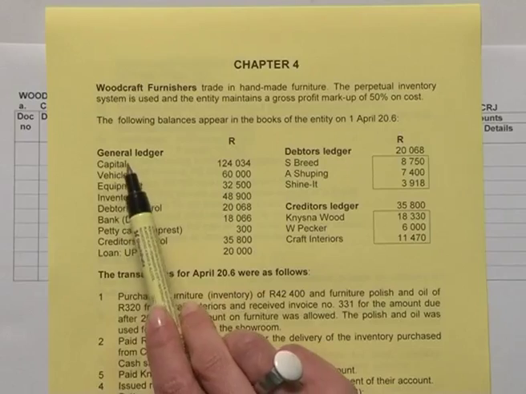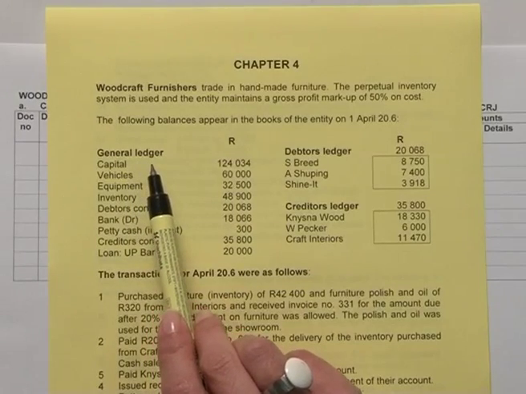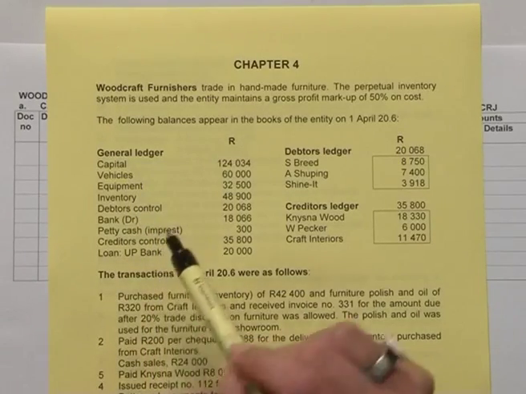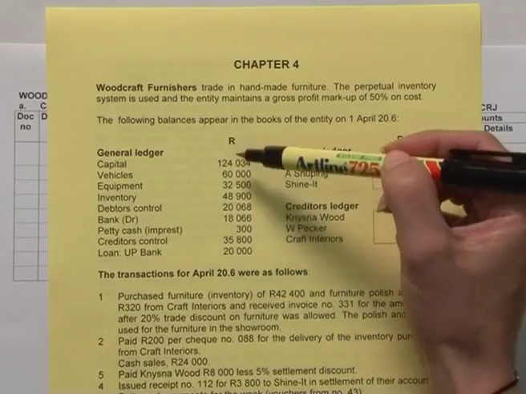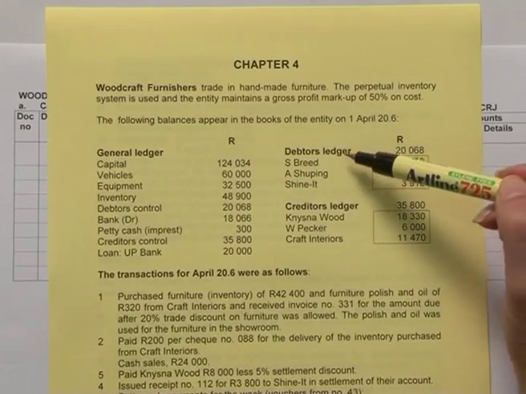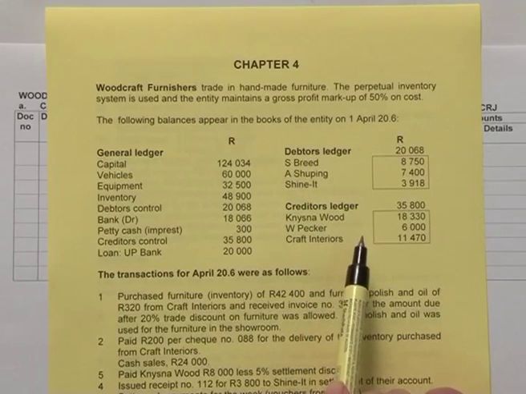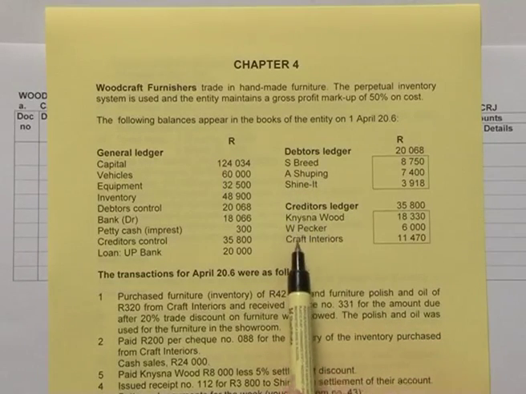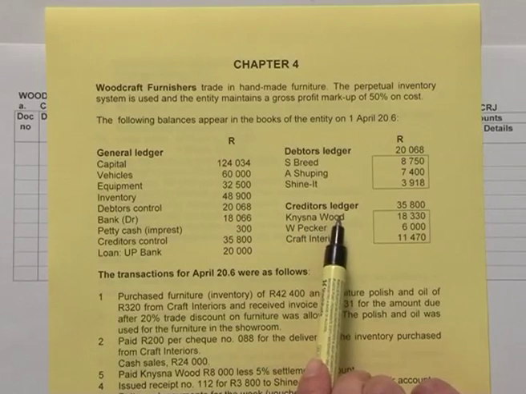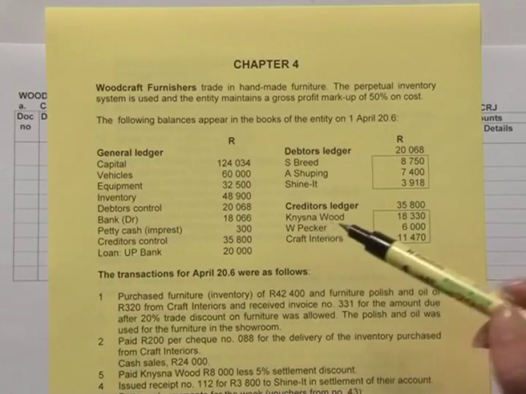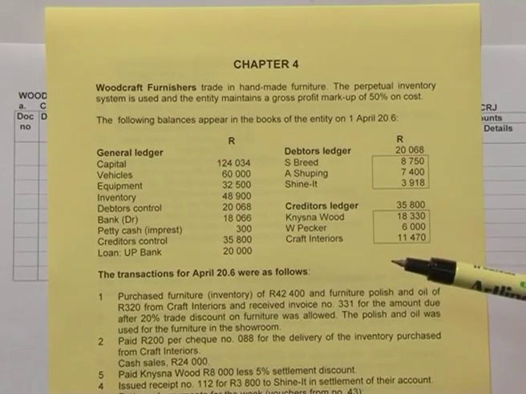Question clip 2 will deal with postings from the journal to the general ledger. All of these amounts are reserved for the general ledger. These 3 balances are reserved for the debtors ledger, which we're also going to deal with in a later clip, and these 3 balances for the creditors ledger. Let's start with transactions for April.